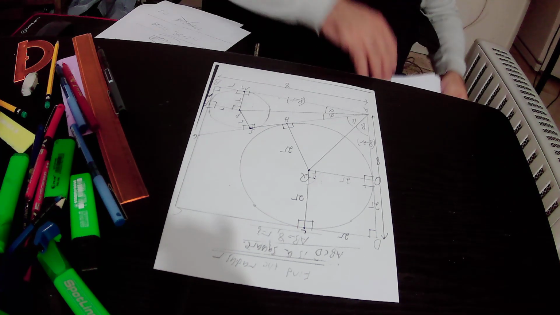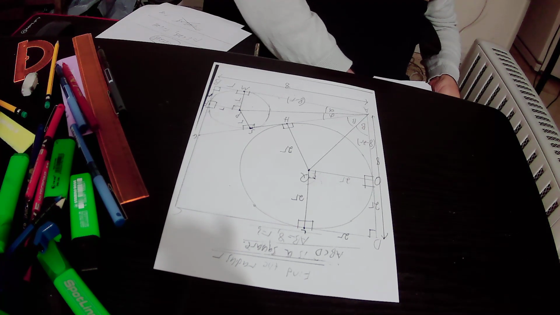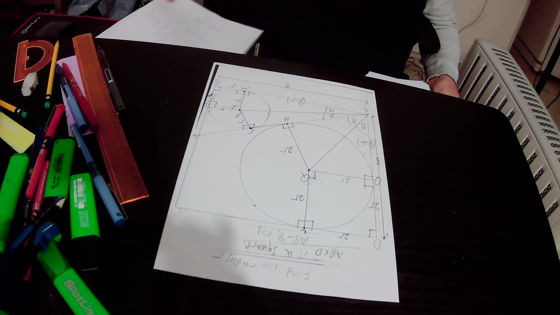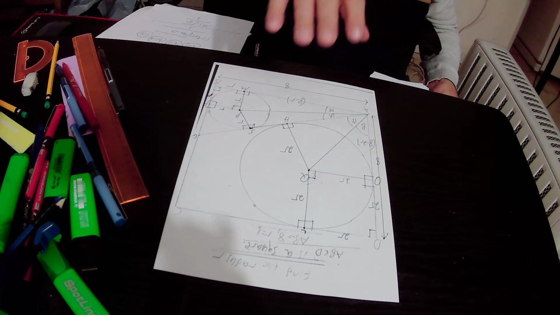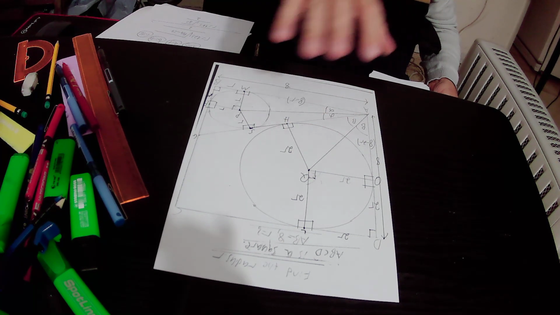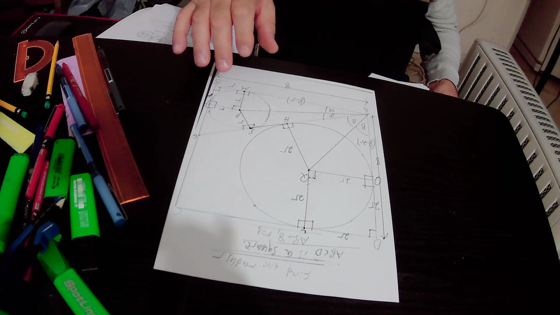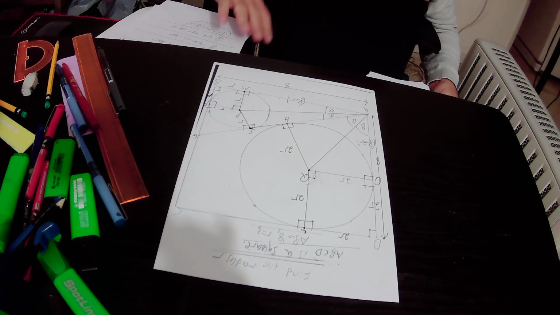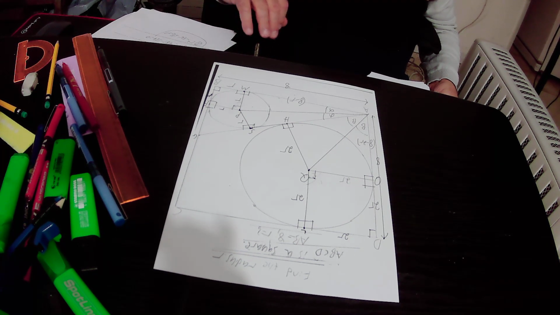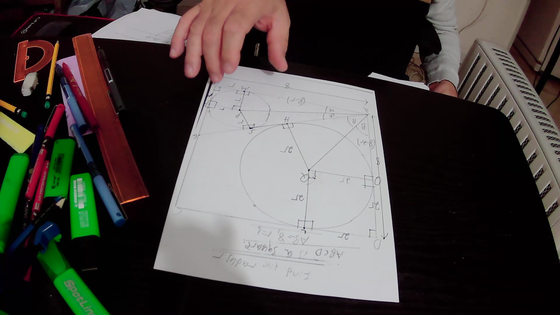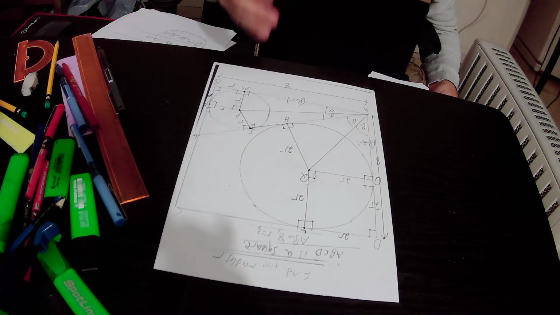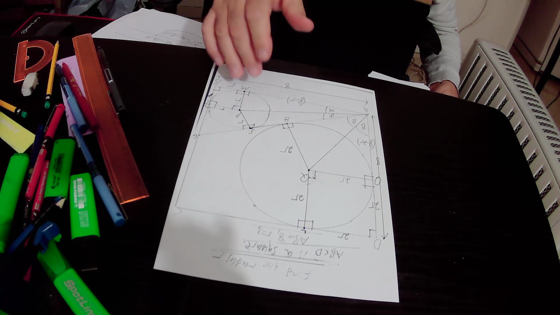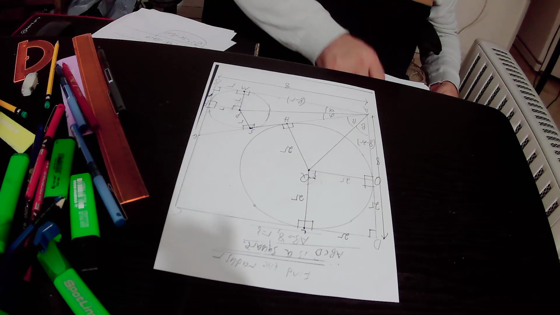Inside square ABCD, we have two circles. The radius of this big circle equals 2r, and the radius of this small circle equals r. And we want to find out the radius of this small circle, or the value of r.